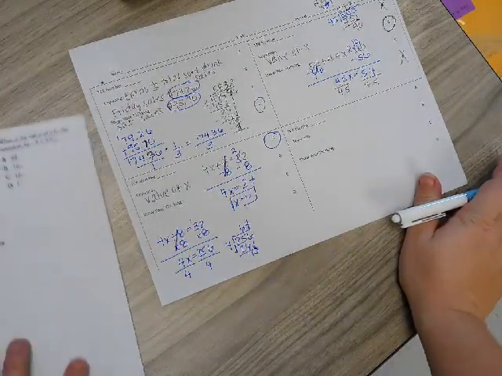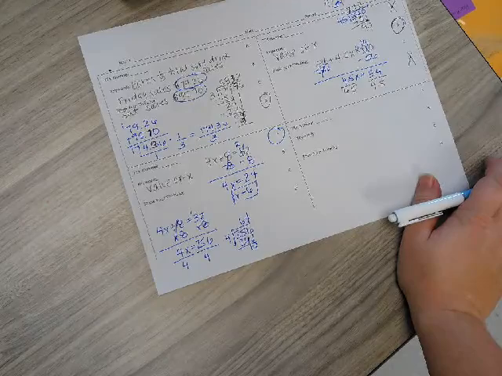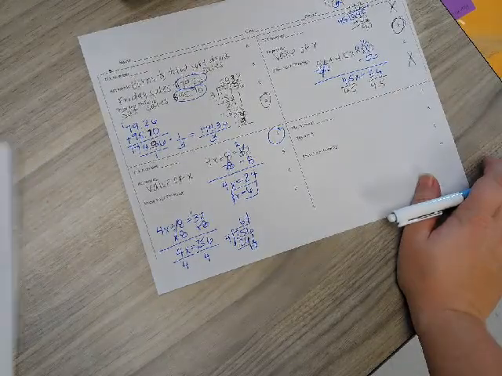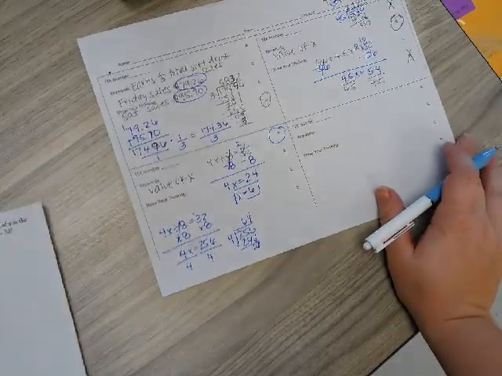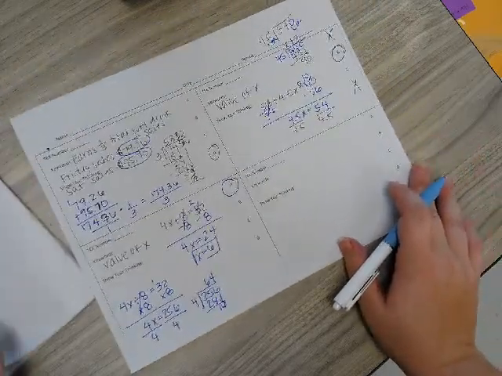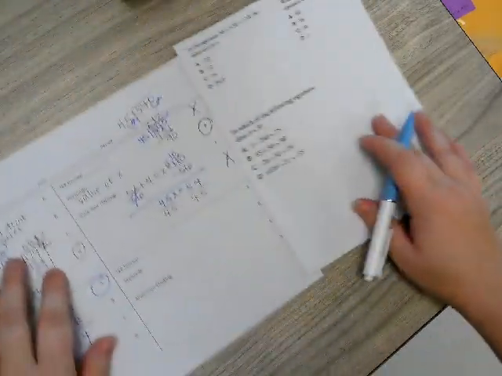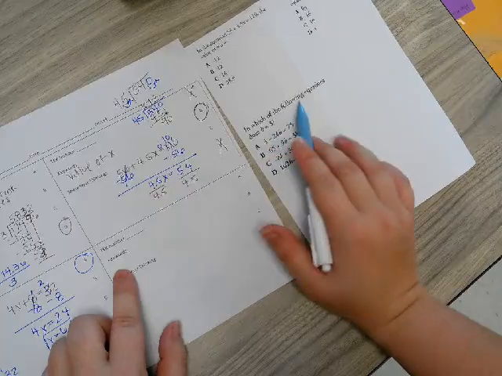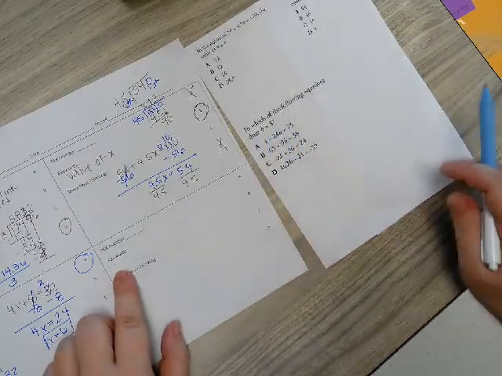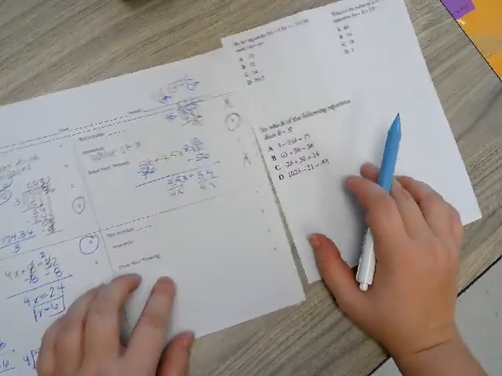Okay, it says, in which of the following equations does b equal 3? We have 4 different equations. I am not going to solve each one solo. We know that b equals 3, so I'm just going to substitute for b.